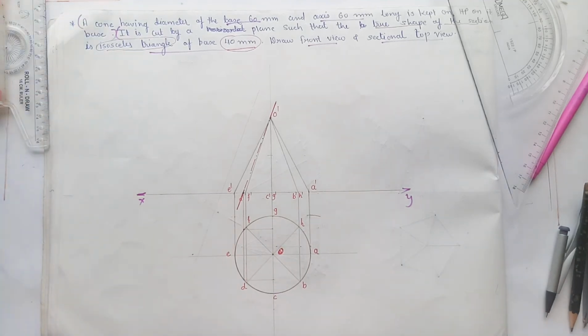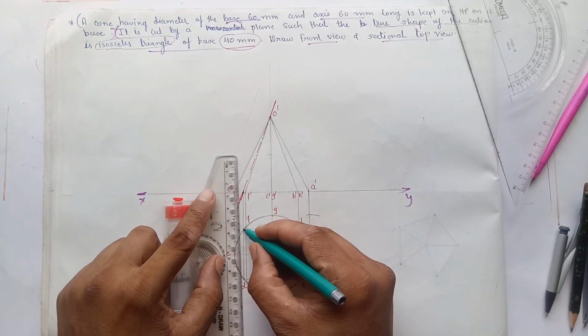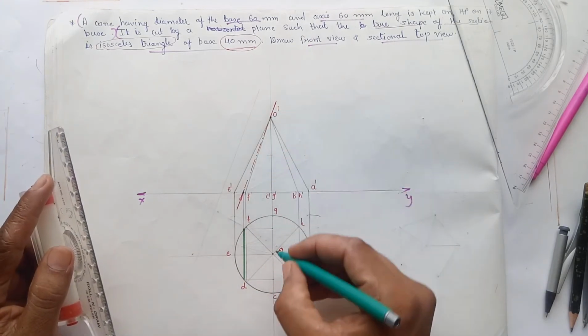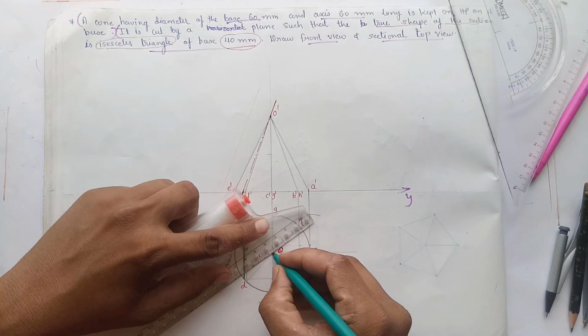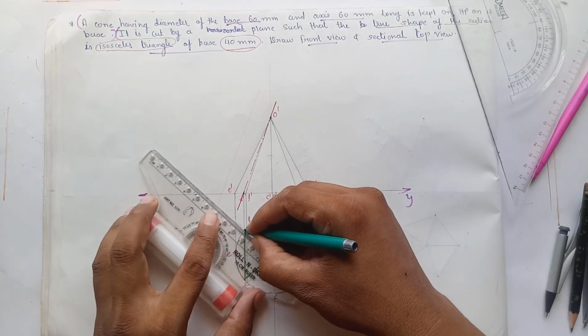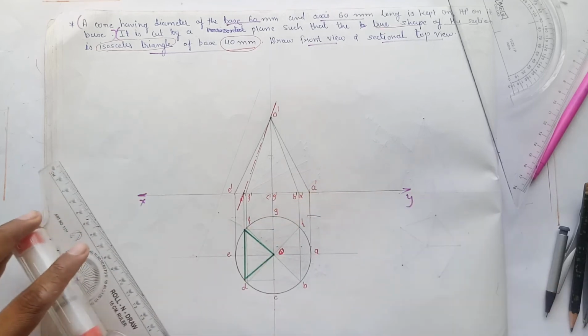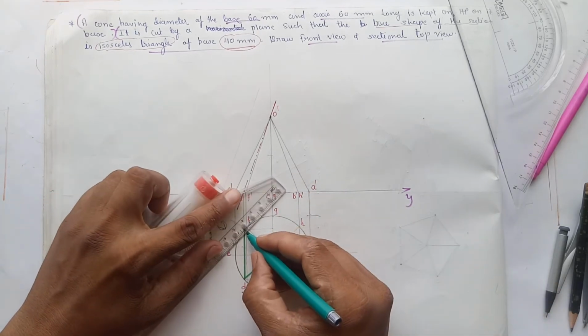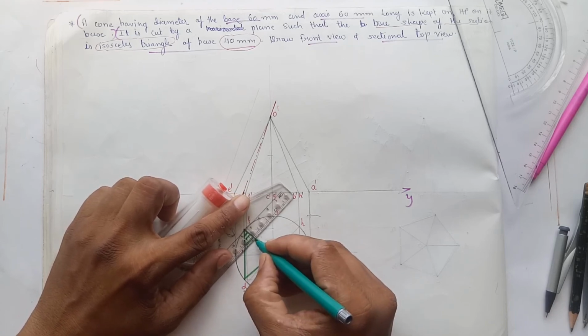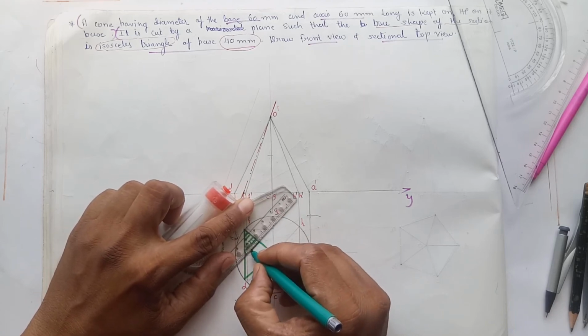So first of all, derive the baseline. We want to draw the section in the top view. This point will be over here, so it will be a triangle in the top view. So the sectional front view will be the triangle having base length 40 mm.